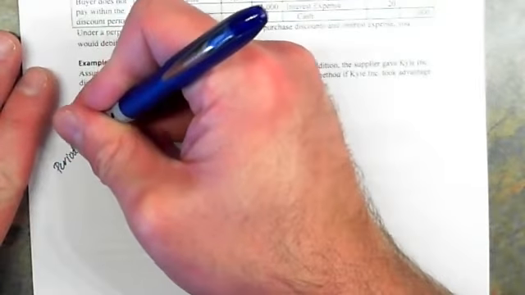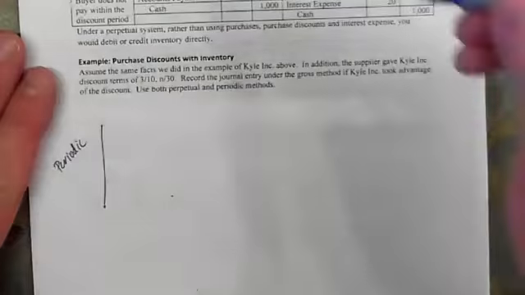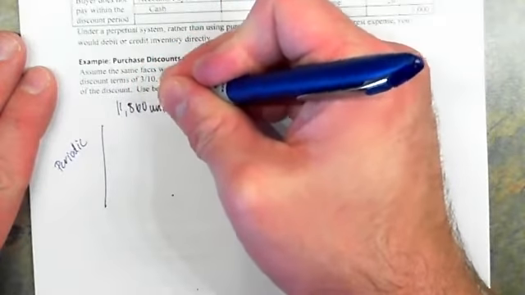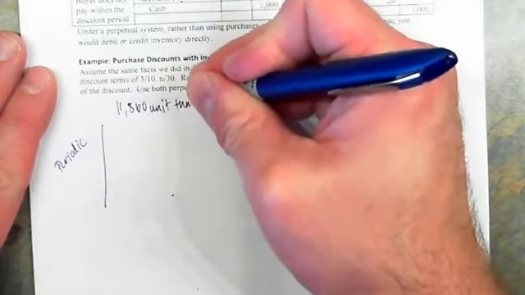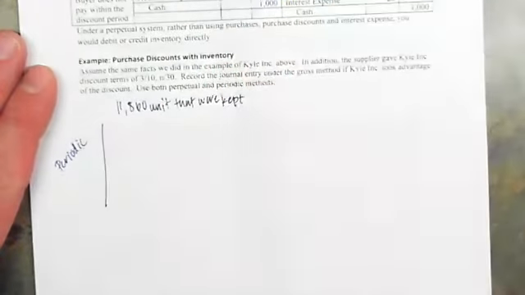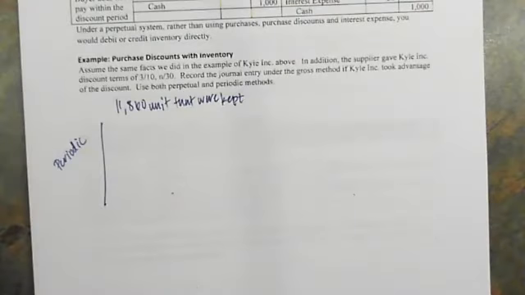So under a periodic method, remember we had 11,860 units that we kept because we just returned the defective units. There wouldn't be a discount on those defective units. We would just record the full credit to the account payable.